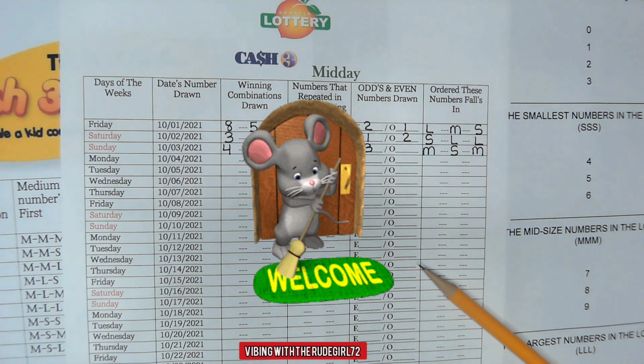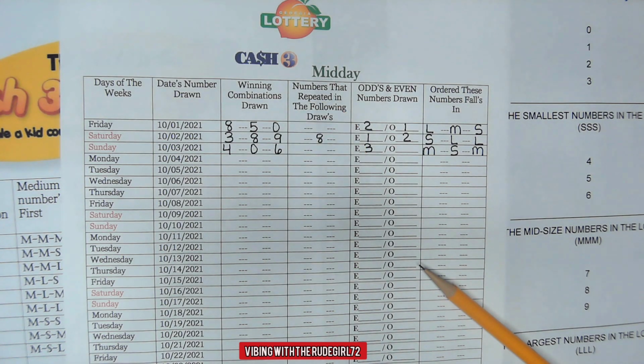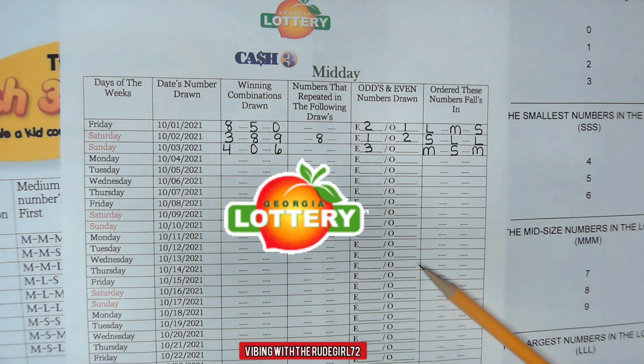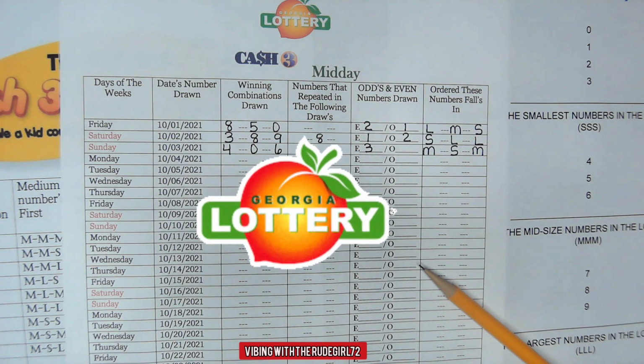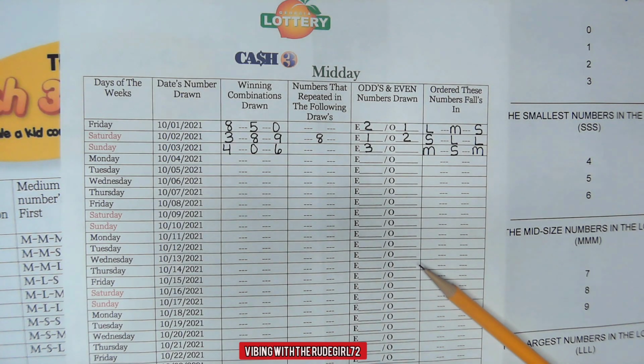Tutorial lesson on how to play the lottery. Today's tutorial is going to be on the midday Cash 3 again, and I'm living in Georgia, so I'm always going to start with the state of Georgia. But don't worry, because I'm working on something where I can do other states so everybody could be happy. I just want to show you guys the easier way how to come up with your numbers, okay?